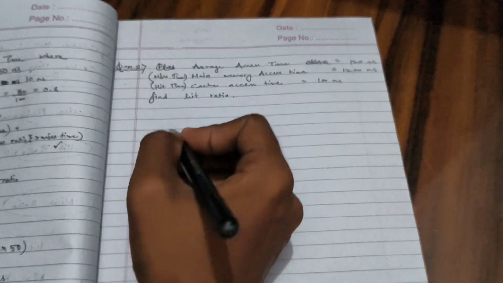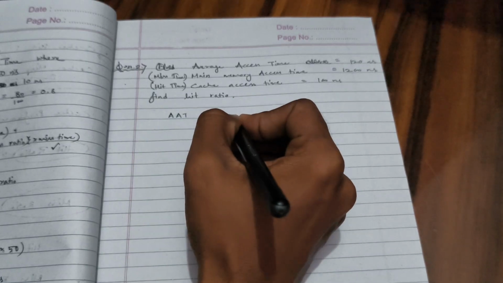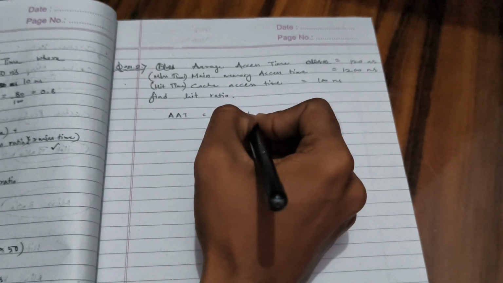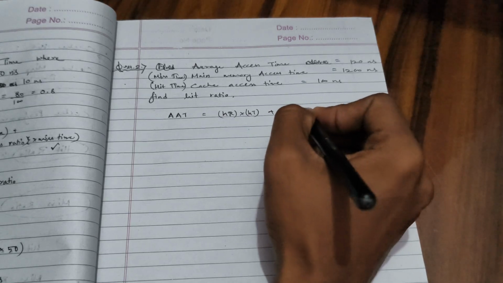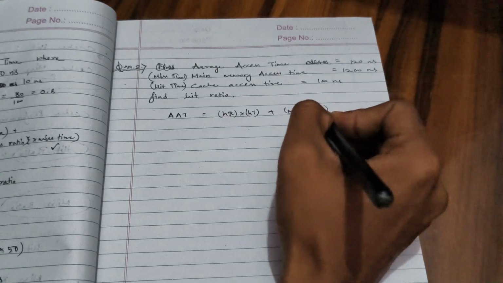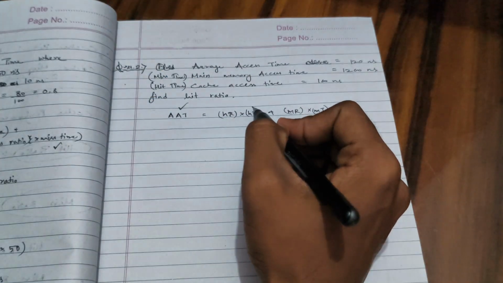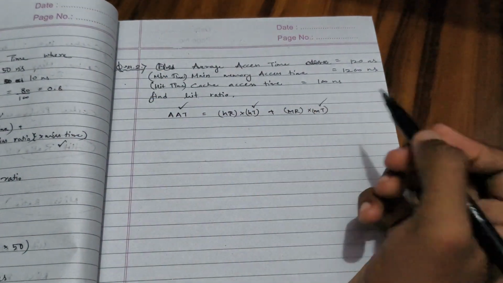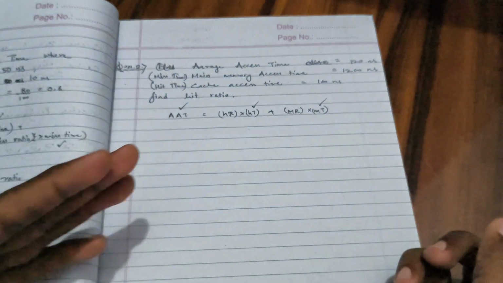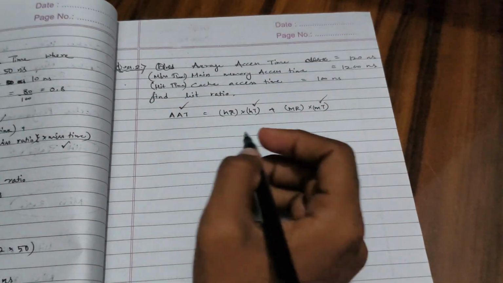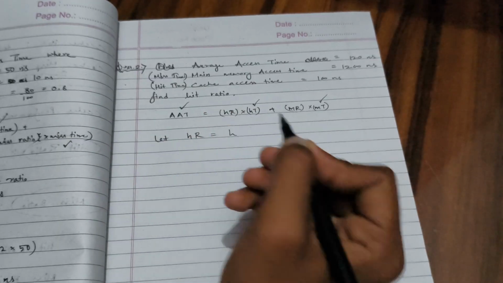Again, we have our formula. AAT is equal to hit ratio into hit time plus miss ratio into miss time. We have our average access time, our hit time, and our miss time as well. We are required to find our hit ratio. Now here we have two variables. Let us consider the hit ratio as h.